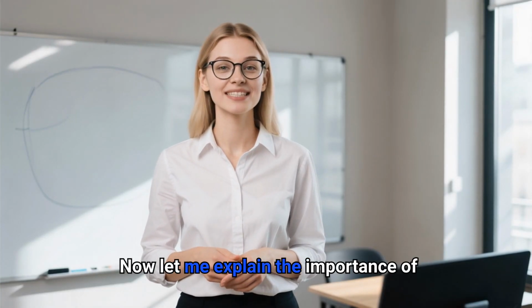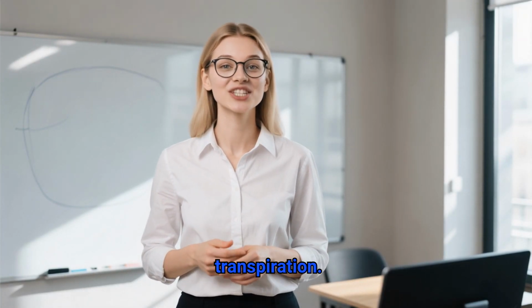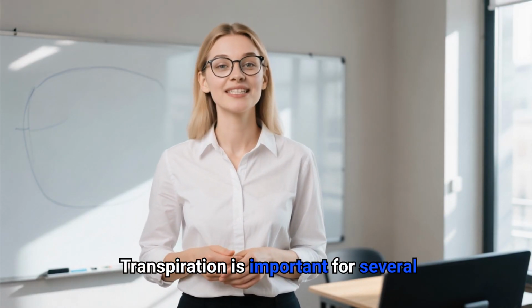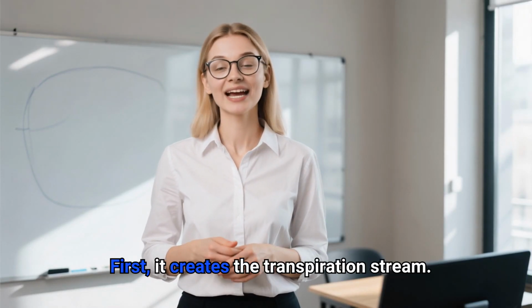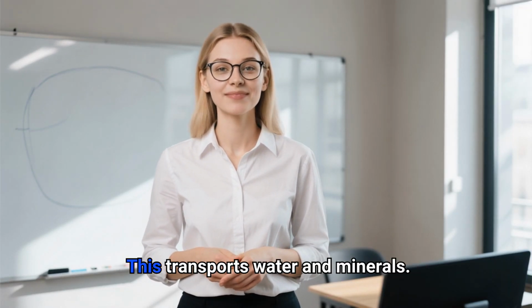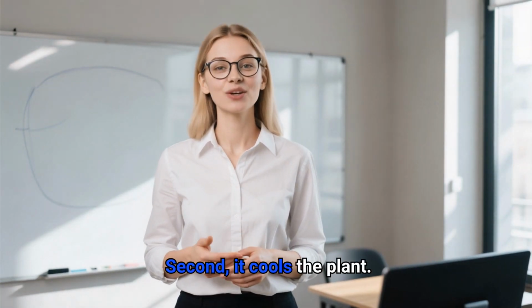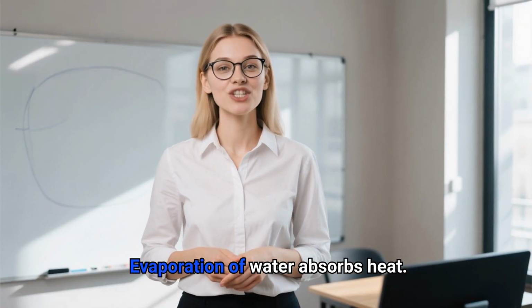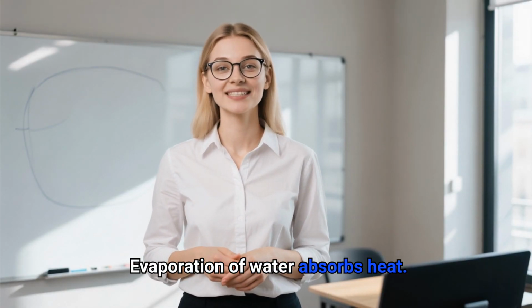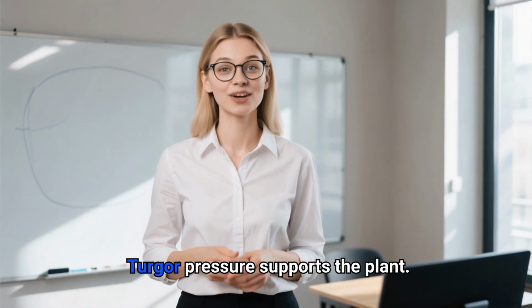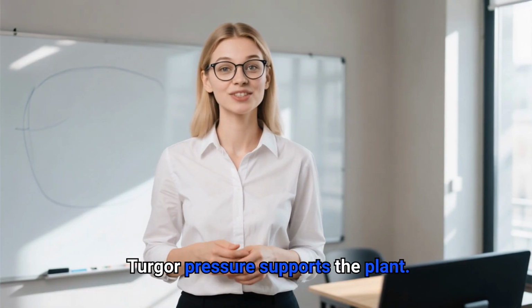Now, let me explain the importance of transpiration. Transpiration is important for several reasons. First, it creates the transpiration stream. This transports water and minerals. Second, it cools the plant. Evaporation of water absorbs heat. Third, it maintains turgor pressure. Turgor pressure supports the plant.